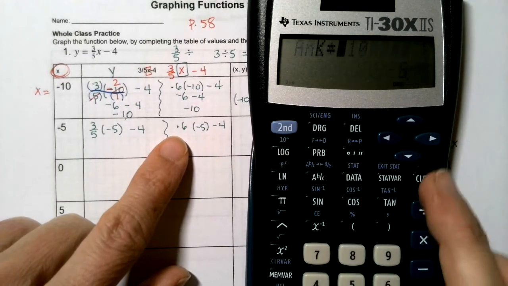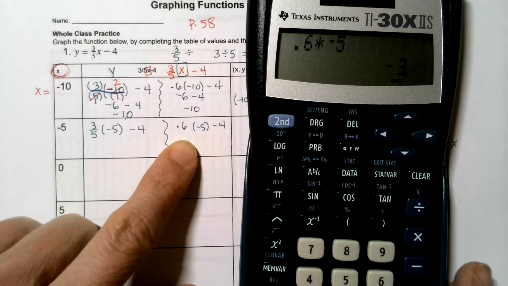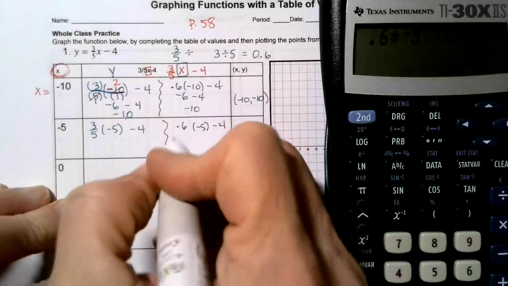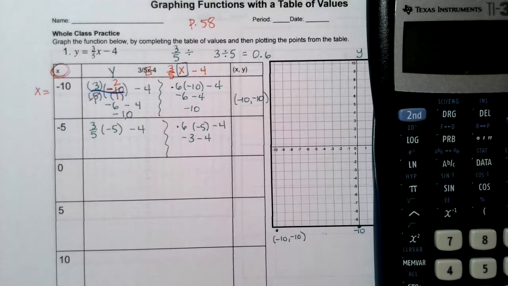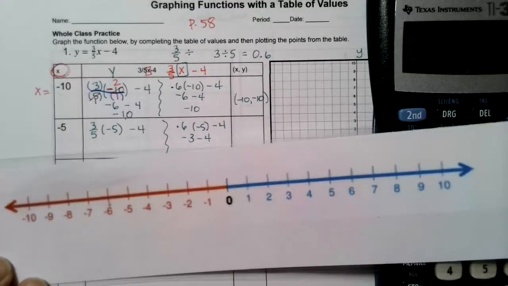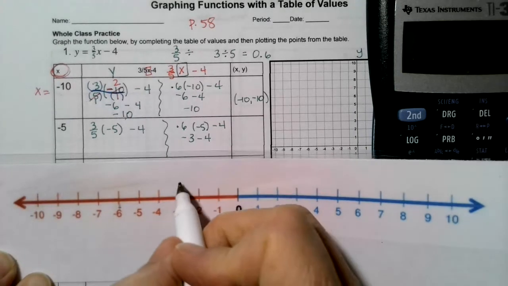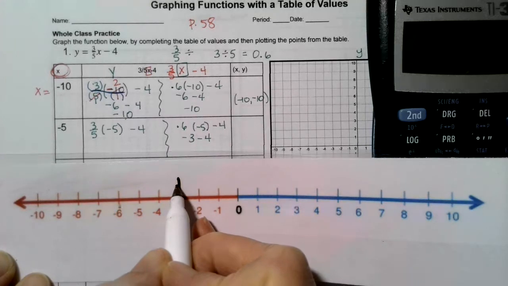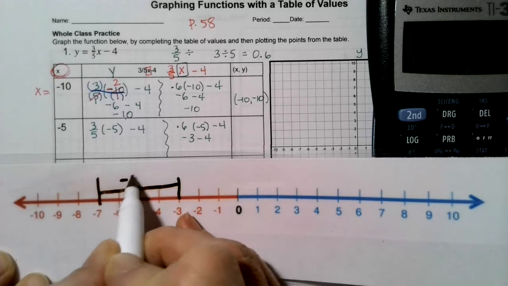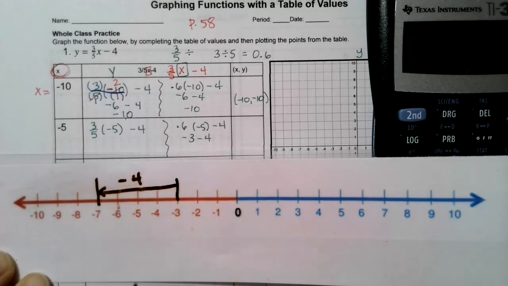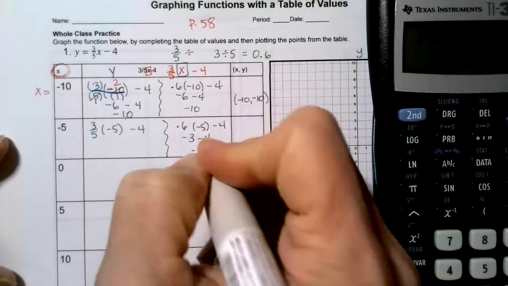So if I'm putting this in, 0.6 times negative 5 gives me negative 3 minus 4. And again, just for some number sense here, looking at our number line, if I'm at negative 3 and I'm decreasing, that would be going to the left 4. 1, 2, 3, 4. I would end here. That's a subtract 4 because I'm going towards the left. So this expression would be equivalent to negative 7.